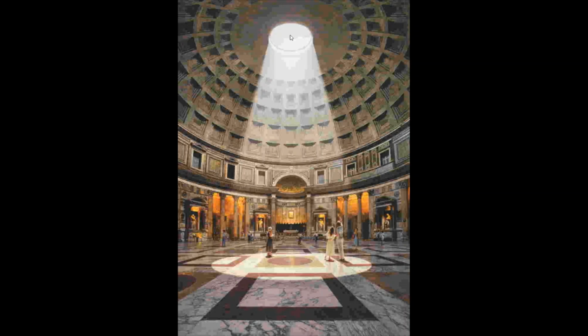Now this oculus lets the light in and it shines down, and when the sun is directly above, then it shines right here on this place in the center. And if you stand here in the center, which anyone can do, then you are in the middle, and all the gods are around the outside.